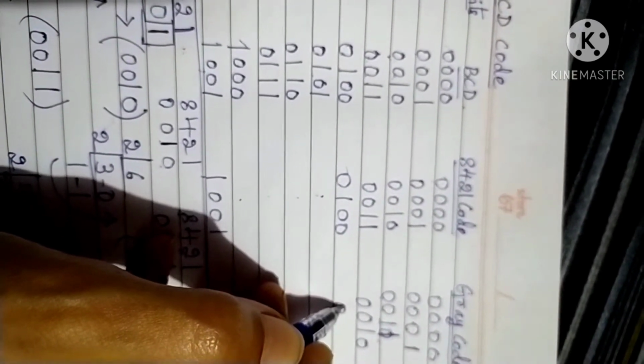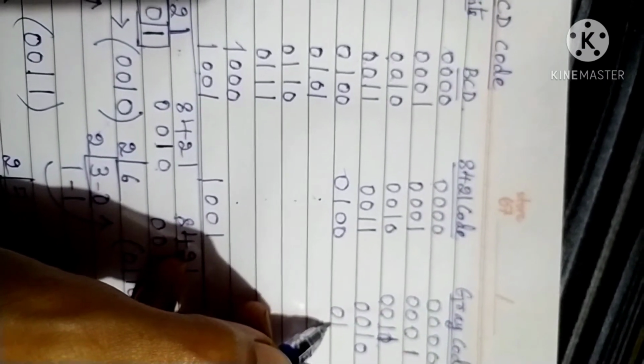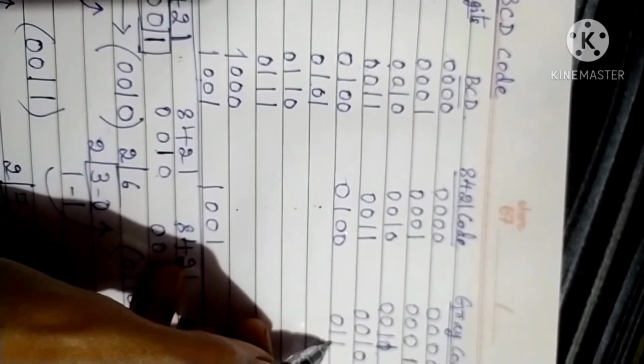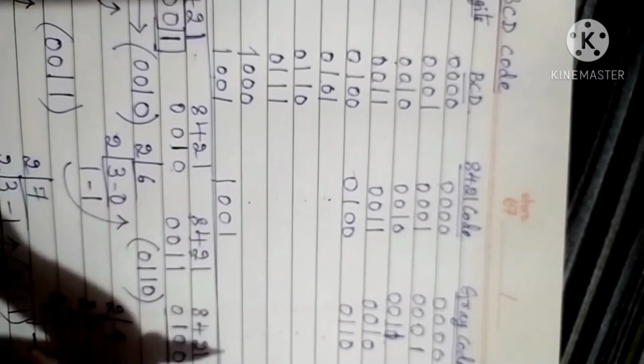Next, most significant bit 0 XOR 1, 1. 1 XOR 0, 1. 0 XOR 0, 0. You can complete these things.